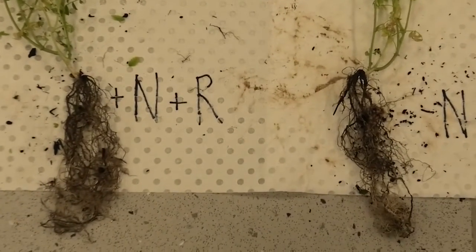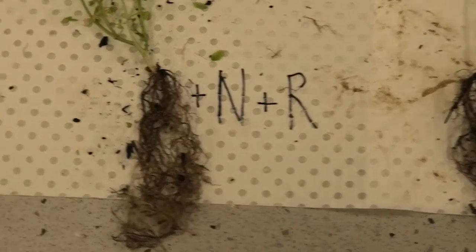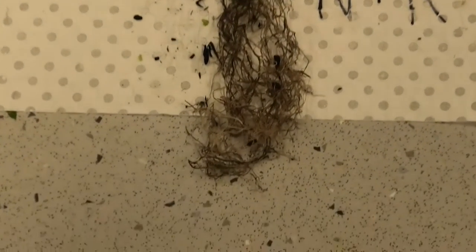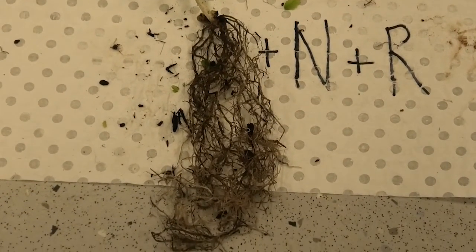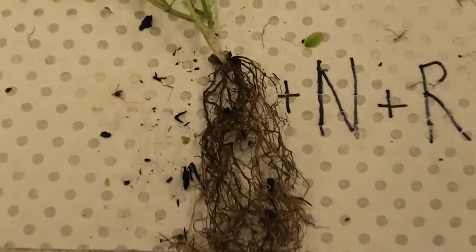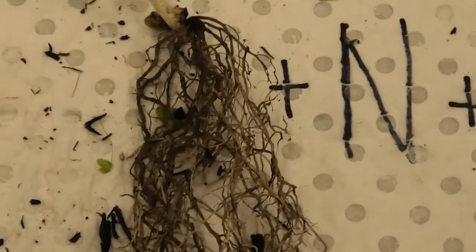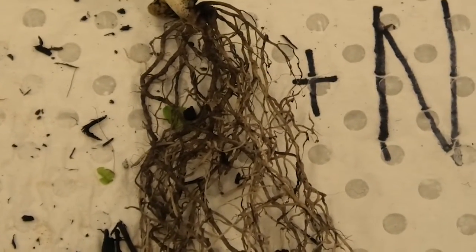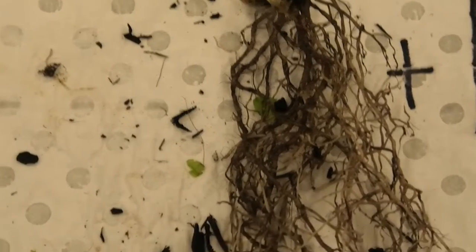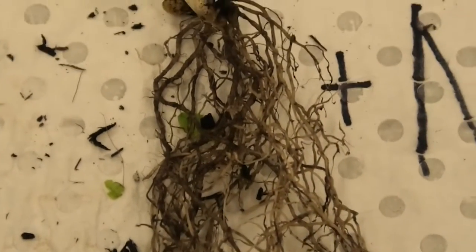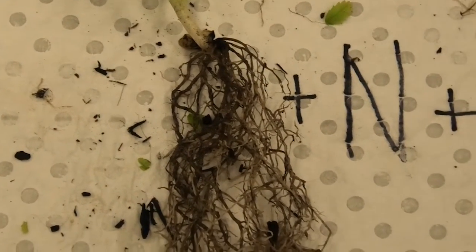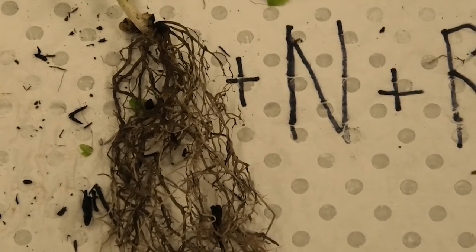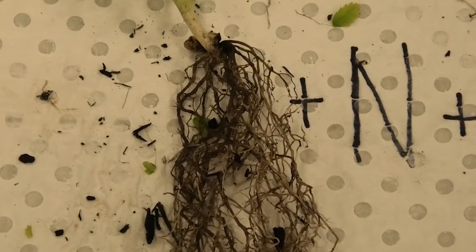As we move across now to the plus nitrogen plus rhizobia treatment, I'll just zoom in here. We've got a more extensive root system here. Whether we can attribute that to the rhizobium is another thing, but as you can see here, as I zoom in, we've got plus nitrogen, but we've also got no rhizobia symbiosis with the plant to produce nodules when there's nitrogen involved in this potting mix in the glasshouse.